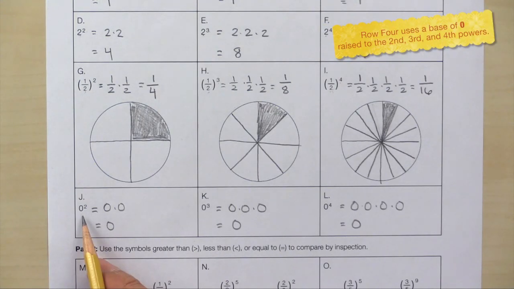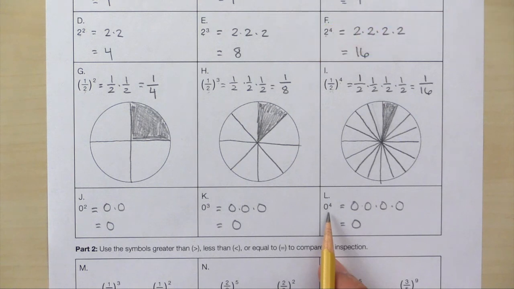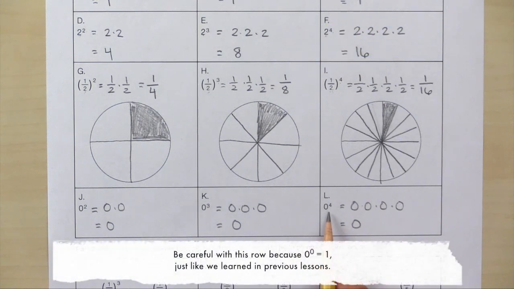Here's the fourth row. 0 to the second power equals 0, 0 to the third power equals 0, and 0 to the fourth power equals 0. Be careful with this row because 0 to the 0 power equals 1, just like we learned in previous lessons.